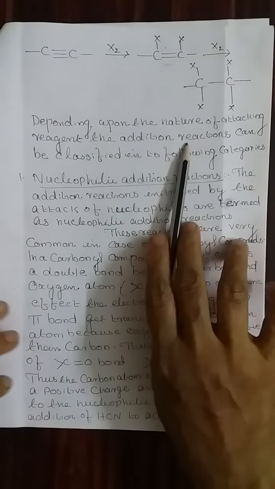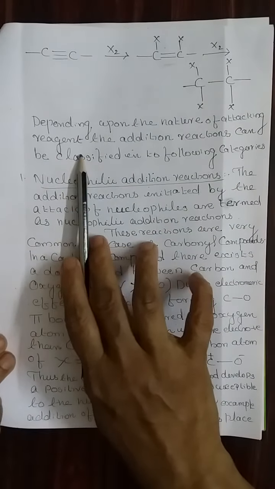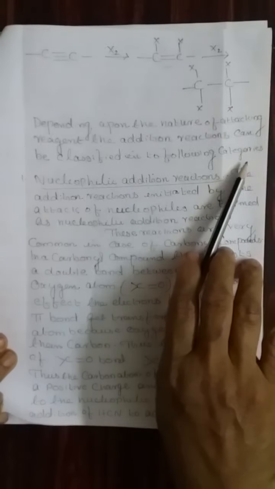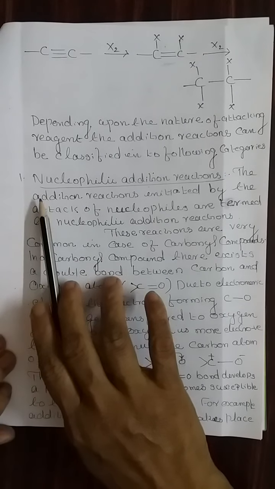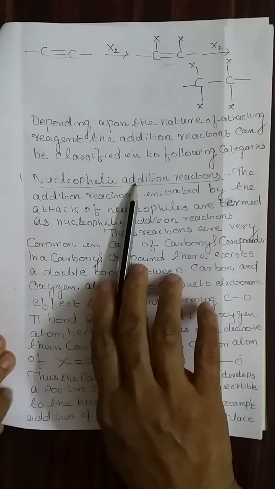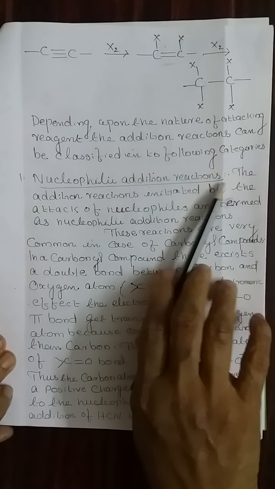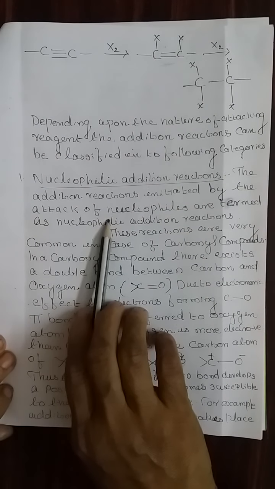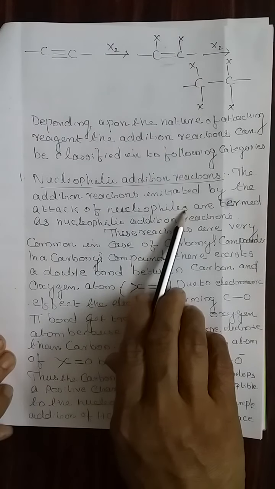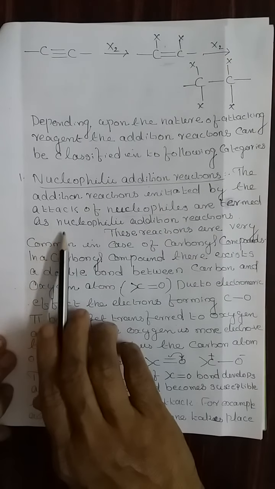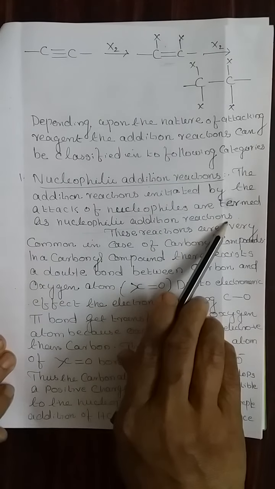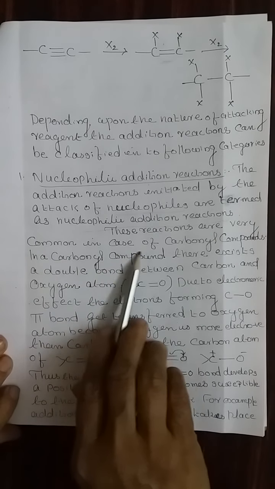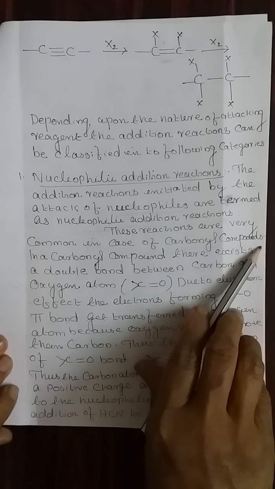Depending upon the nature of the attacking reagent, the addition reactions can be classified into the following categories. 1. Nucleophilic addition reactions. The addition reactions initiated by the attack of nucleophiles are termed nucleophilic addition reactions. These reactions are very common in the case of carbonyl compounds.